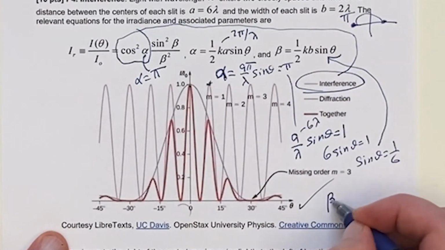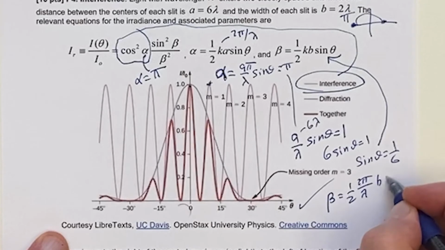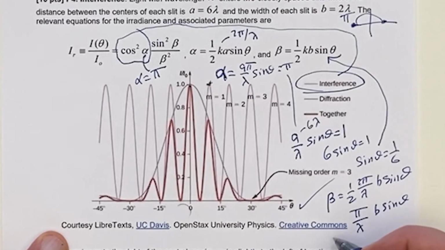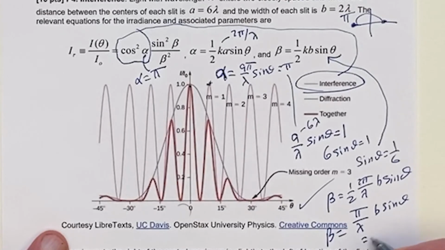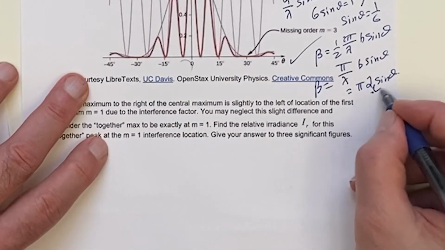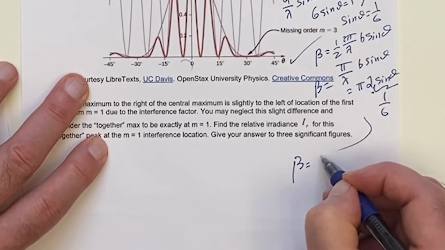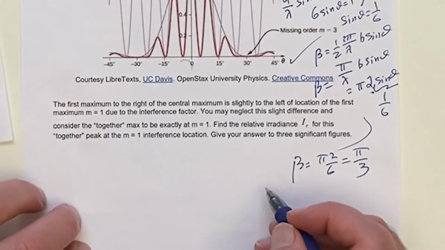So that means beta here, if I do the same trick with the 1/2 times 2 pi over lambda b sine of theta, the 2's cancel, and I get pi over lambda b sine theta. That's going to be my beta. And here I know that the b is given as 2 lambda. So if b is 2 lambda, then this is a 2, like this. We're going to put the sine of theta as 1/6, which we already knew. So this beta is pi times 2 over 6, which is pi over 3. Okay, so now I'm ready to go because now I'm going to have everything.